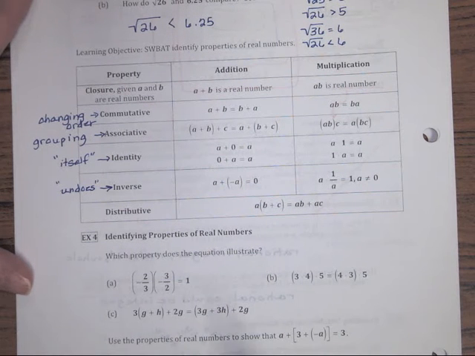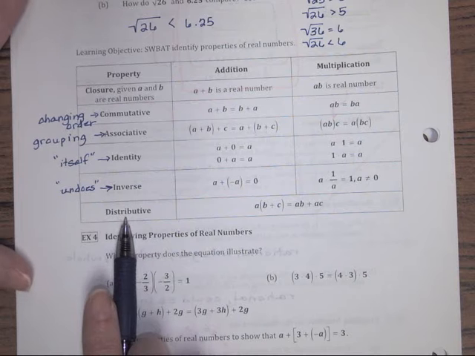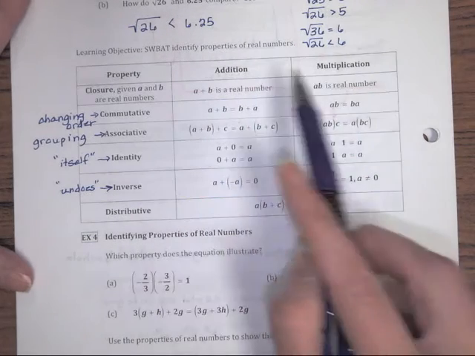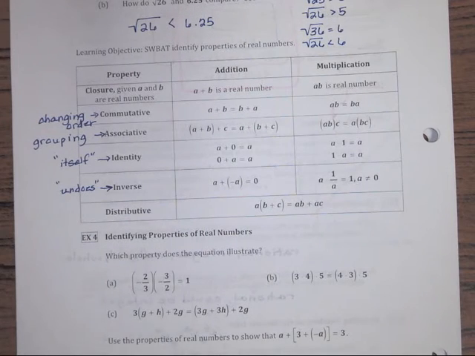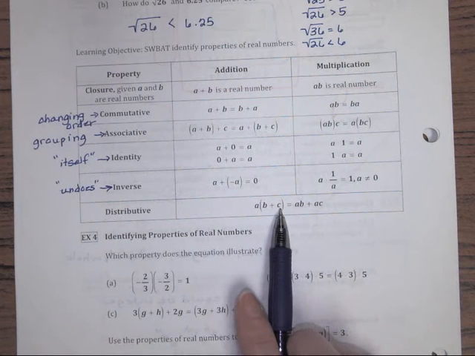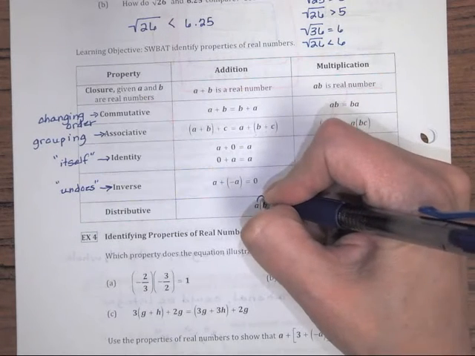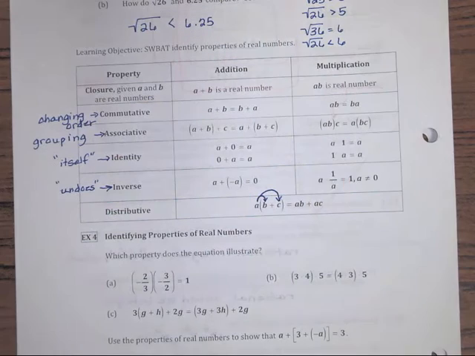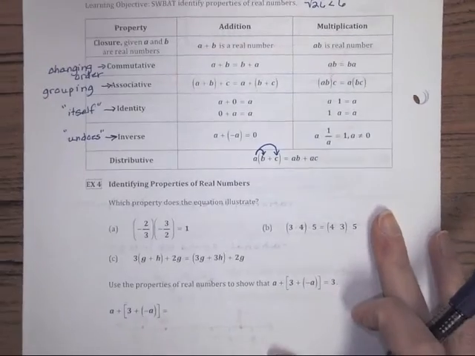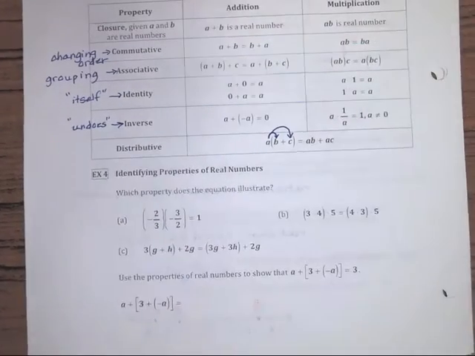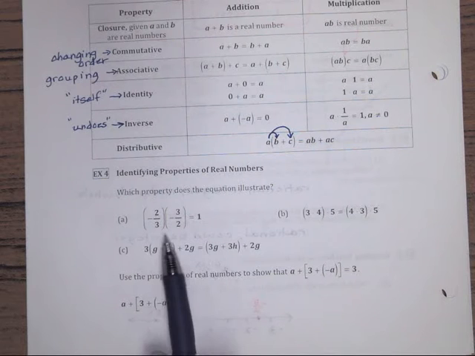All right? And lastly, you know this one, we've been doing this for years, the distributive property. The distributive property is not a property of addition or multiplication. It is actually a property of multiplication with respect to addition. This is multiplying. This is the adding right there. So what we're going to do is multiply this times this, add it to this times this. And you've done that before. So what I want to do is go down to the bottom of the page, and I want to have you tell me what property do you think is demonstrated in this example?